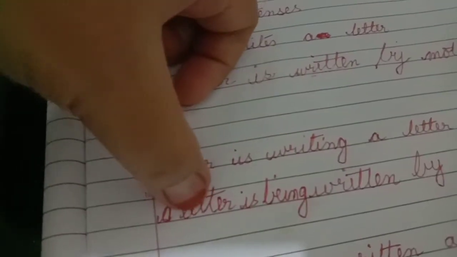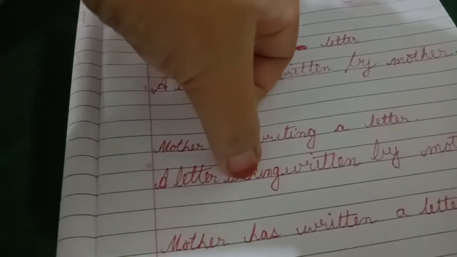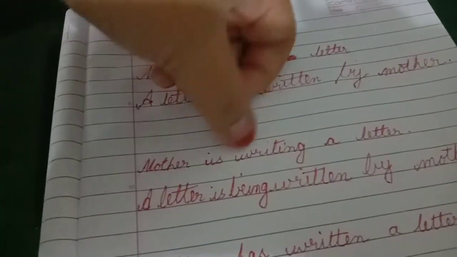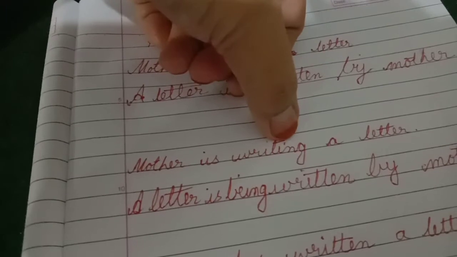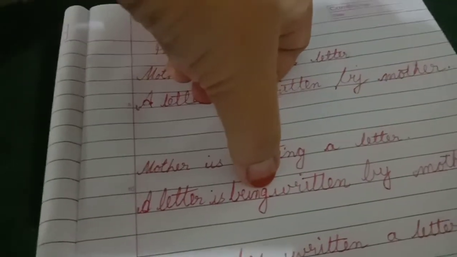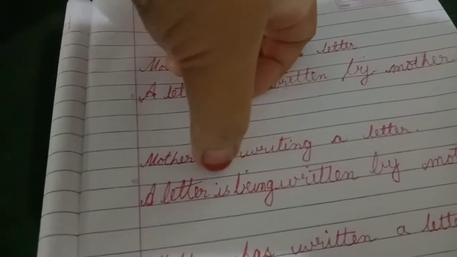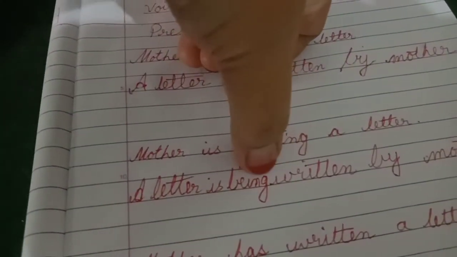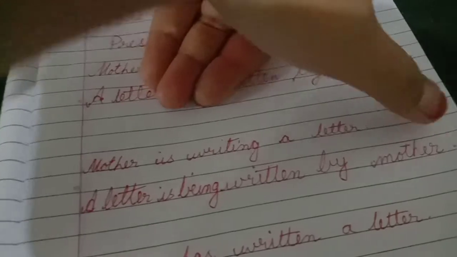Now this is singular. A letter means one letter, so the helping verb will be is. A letter is being written by mother. Since it is in the present continuous tense, we do not have to change the tense. In order to make the passive sentence in present continuous tense, we add the word being. A letter is being written by mother.